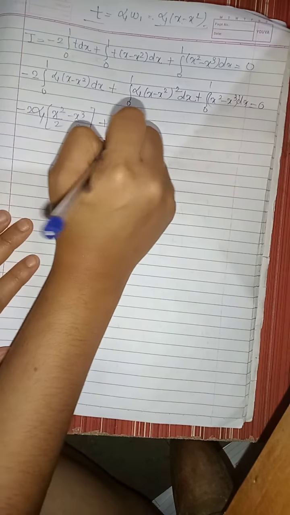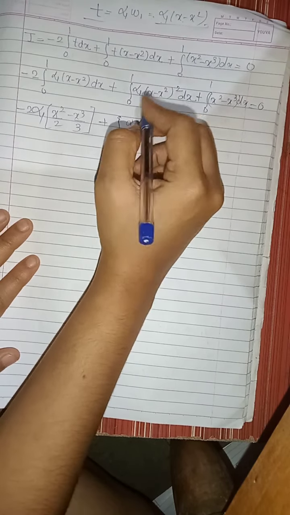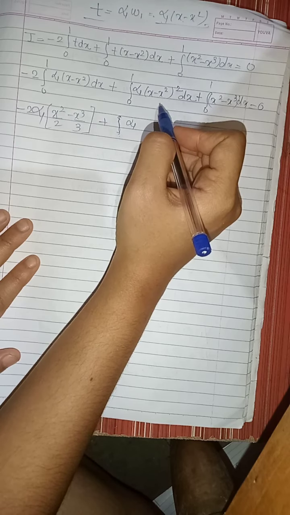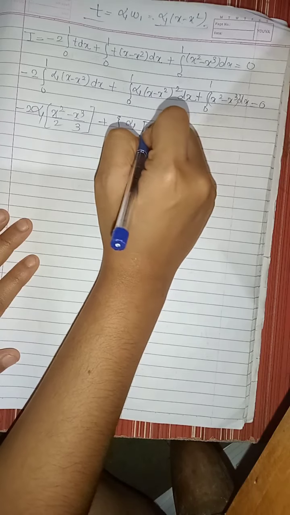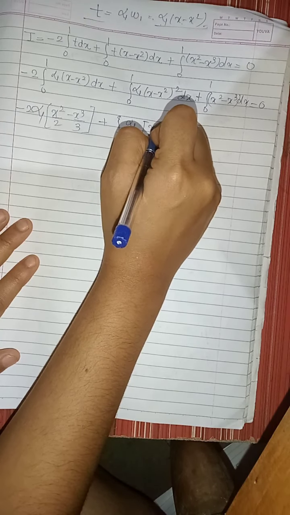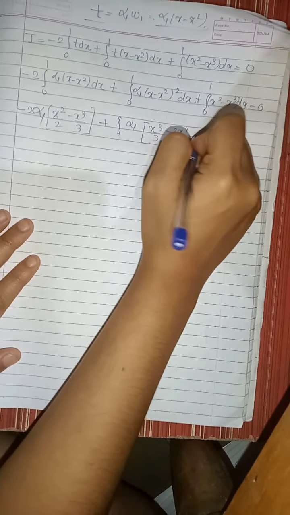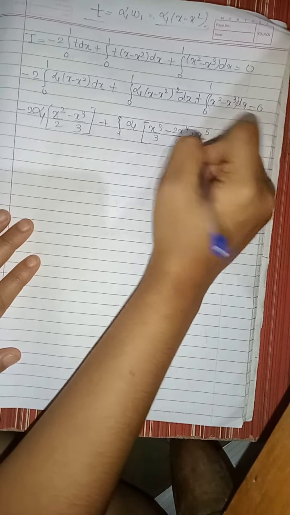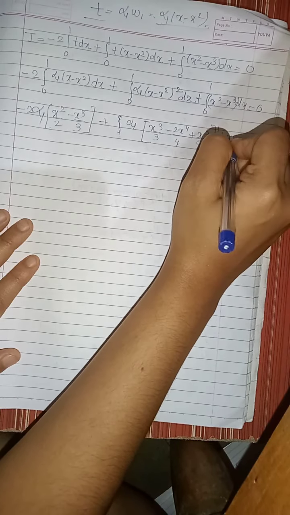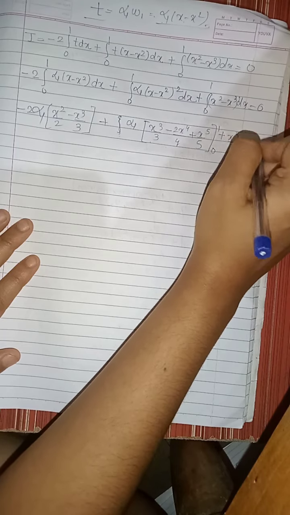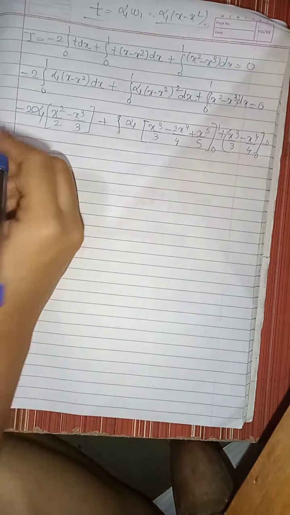After solving the next one you will get alpha 1 constant and the integral of this, which will be x cube upon 3 minus 2x raised to 4 upon 4 plus x raised to 5 upon 5 over 0 to 1. And this will give you x cube upon 3 minus x raised to 4 upon 4 over 0 to 1, and we have to equate it to 0.